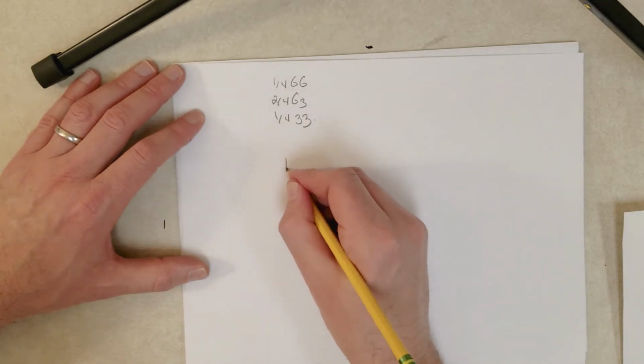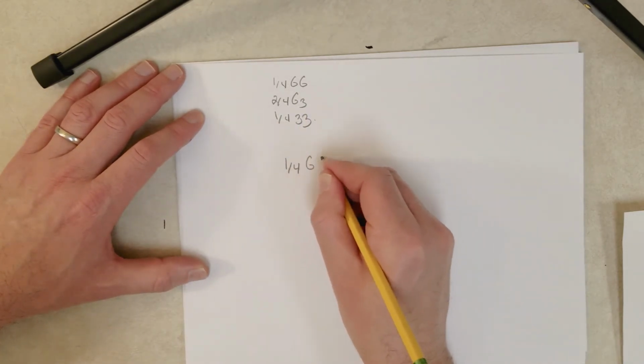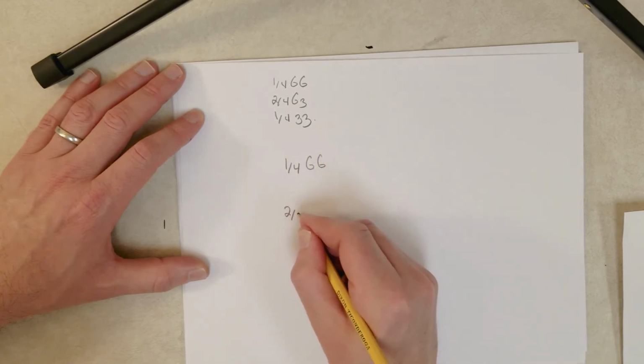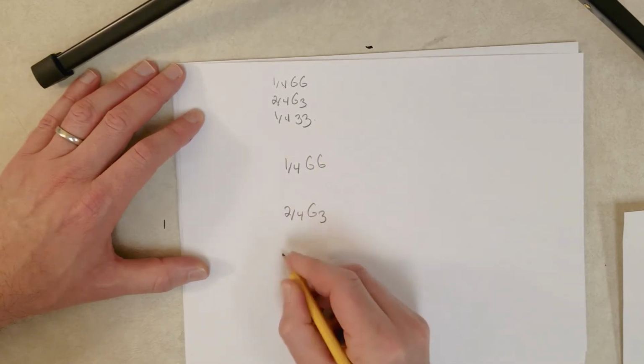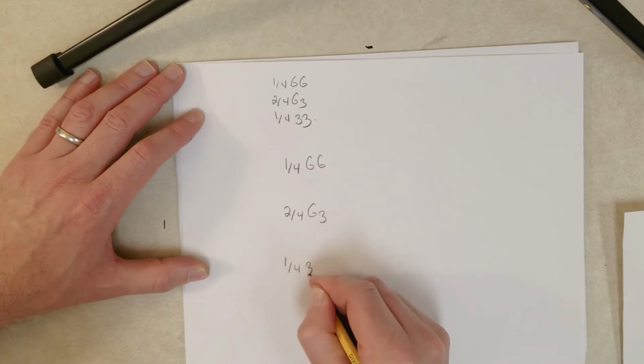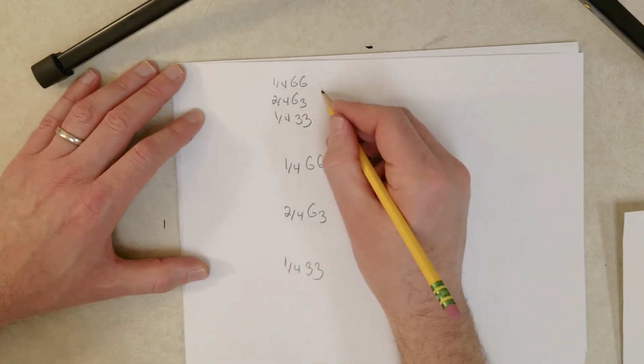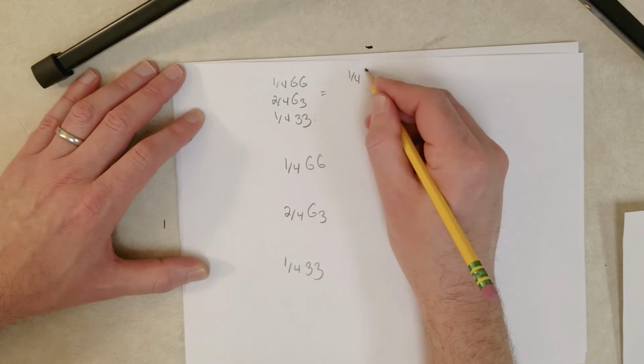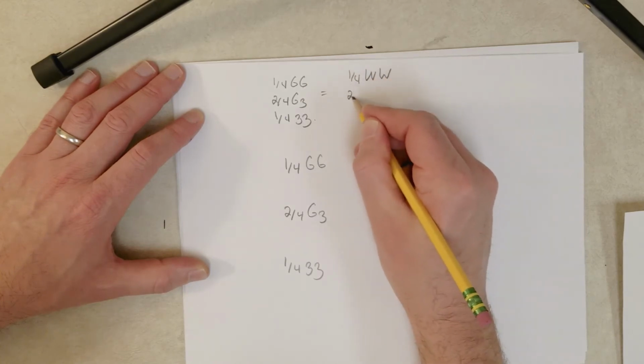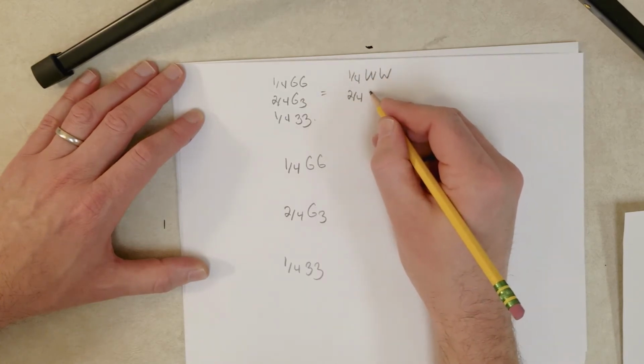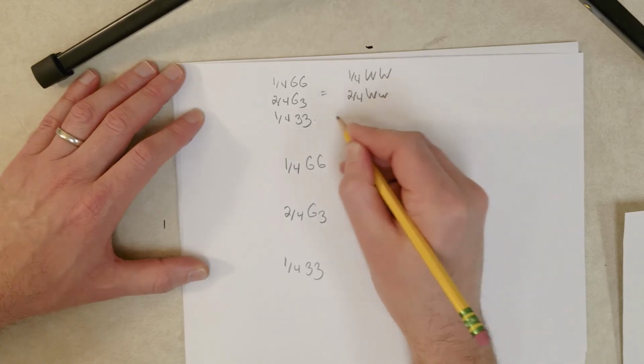So we take those numbers and we print them out nice and neat, just like this. Now remember, there's the same genotypic ratio for the seed shape character.